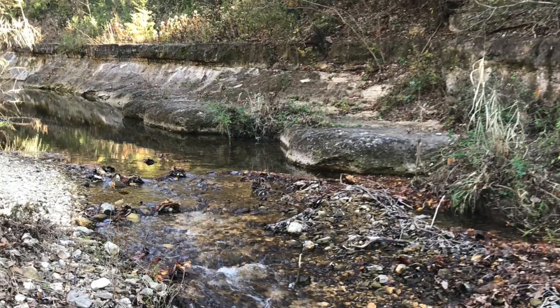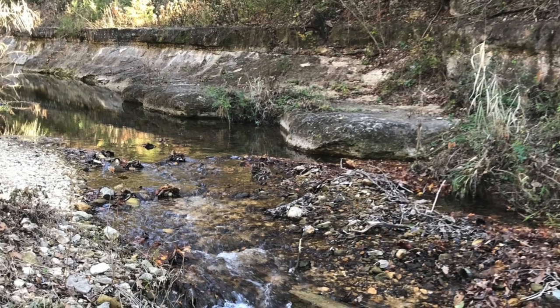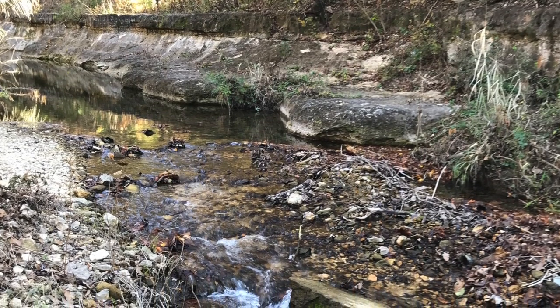Usually streams don't travel in a straight line. A large tree, large rock, or fallen log can alter the stream speed and create bends or arcs around certain objects.